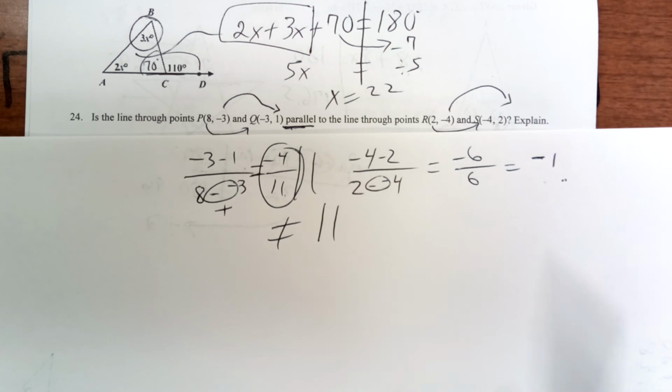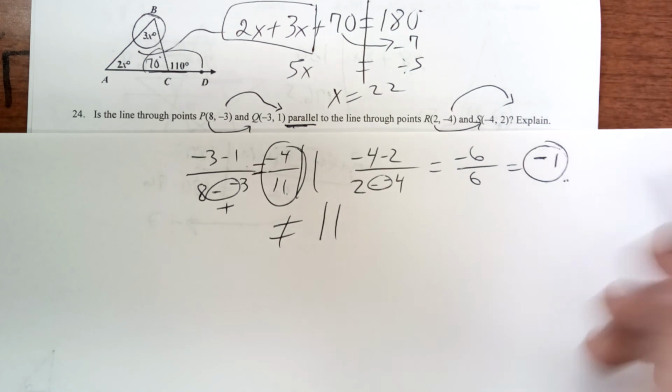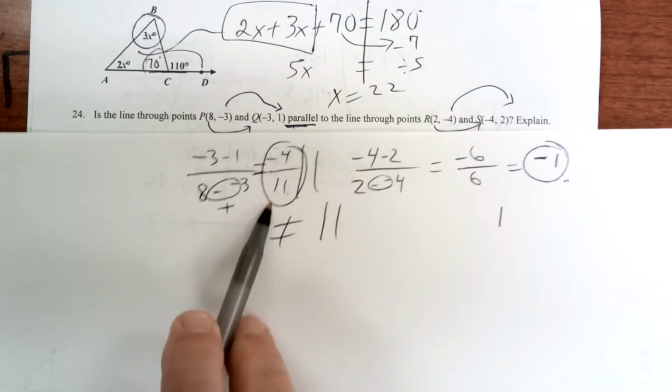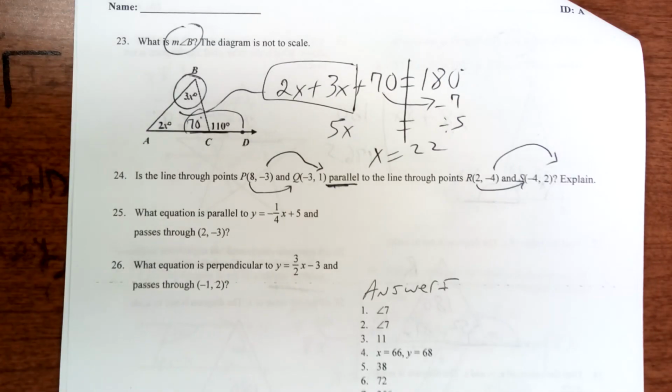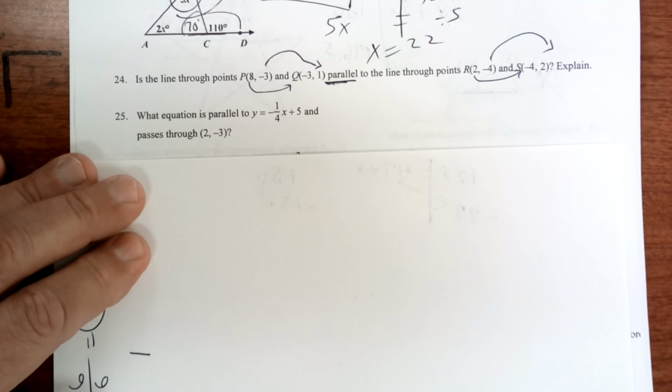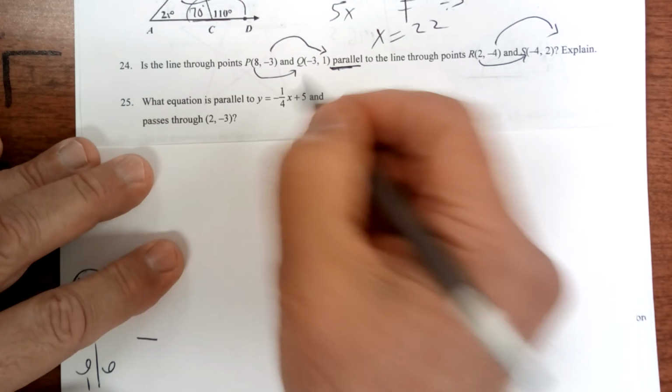They might ask you perpendicular, so you'd have to flip and change that, which would be a positive 1. So this one would have to be a positive 1 to be perpendicular. Number 25 says write an equation that's parallel through that. Well, we're going to use point slope, and parallel is going to use the same slope.